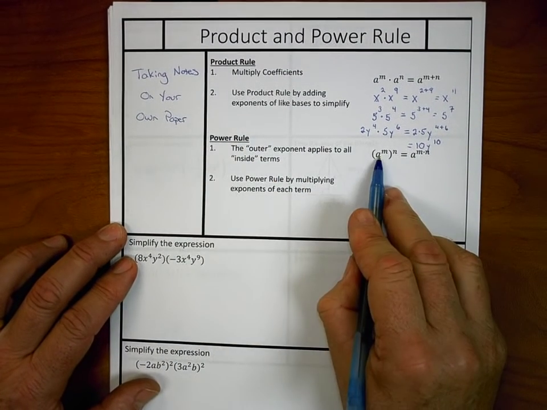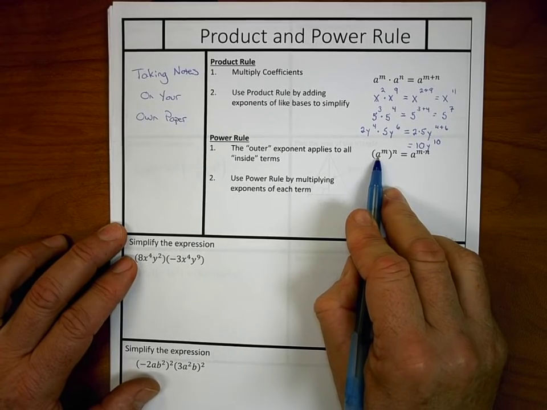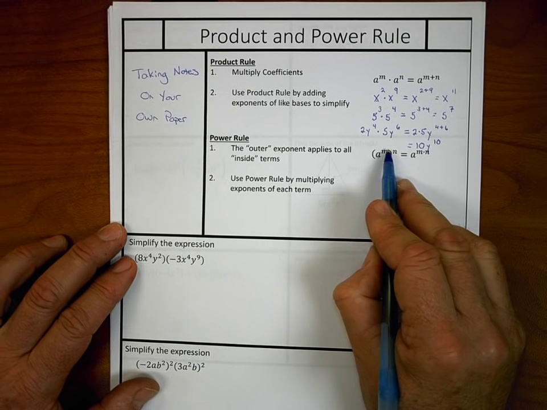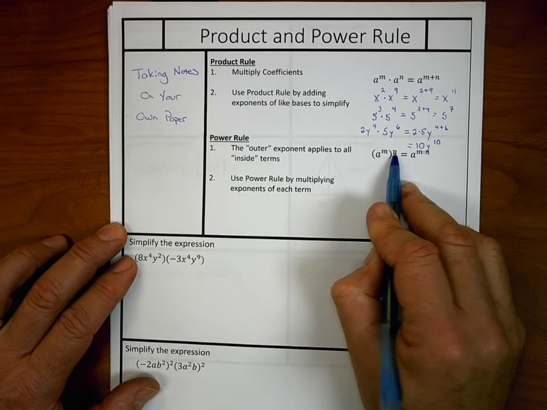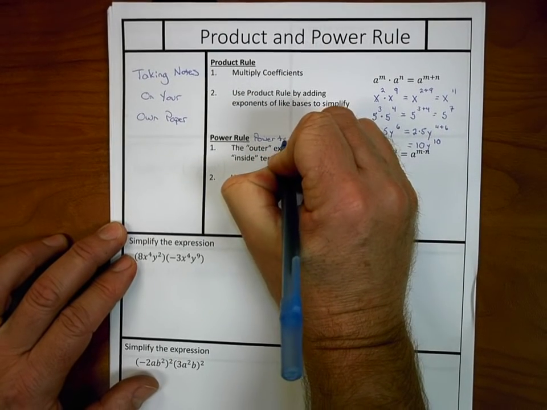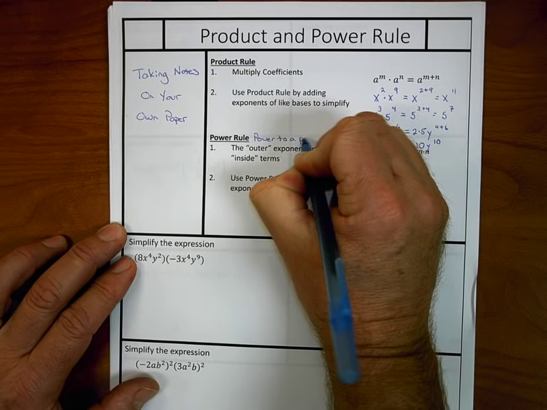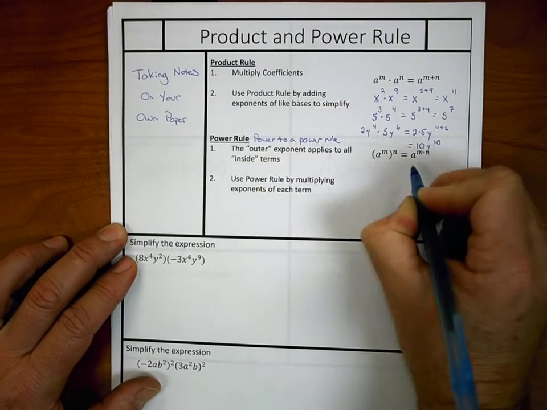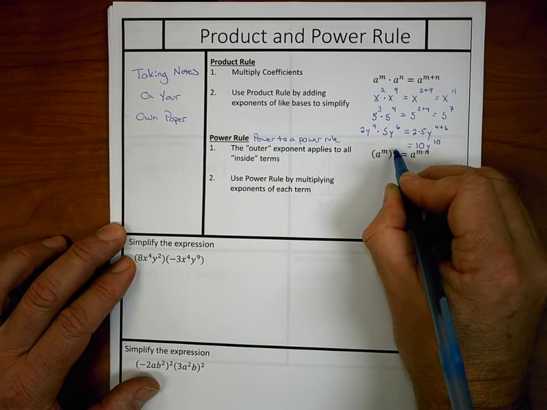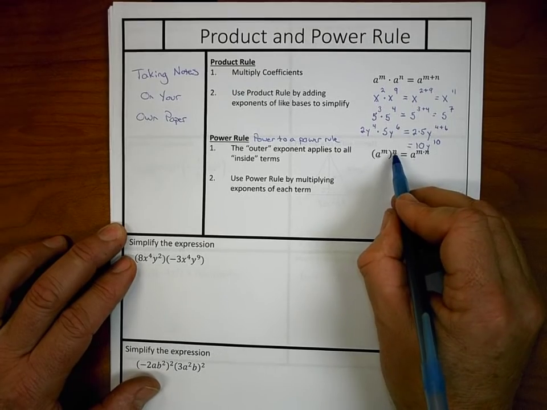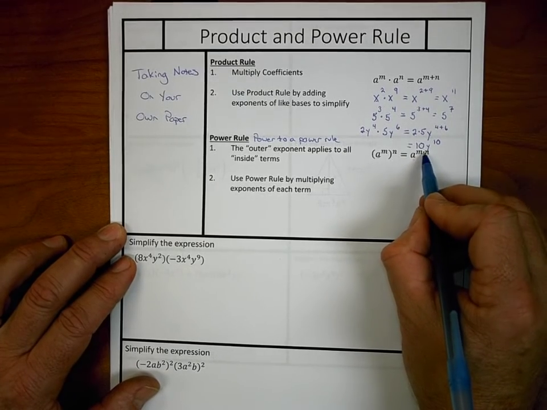The power rule is when we have a base, a, and we have a power, m, and that is in parentheses, and then it's to another power. Okay? Some people call this the power to a power rule. All right? And the reason why some people call this a power to a power rule is because you're always going to have one power in parentheses with a base, and it's going to be raised to another power. Now, the power rule says when this happens, you multiply the powers or the exponents together.